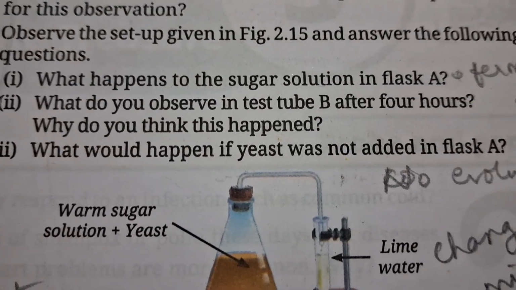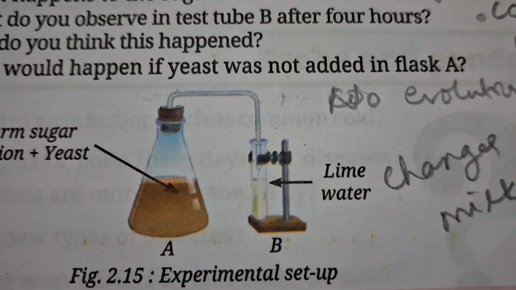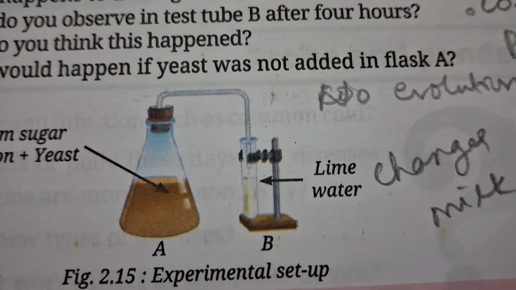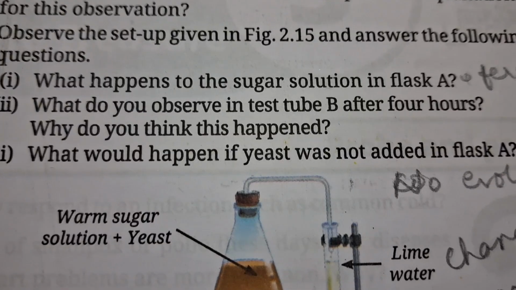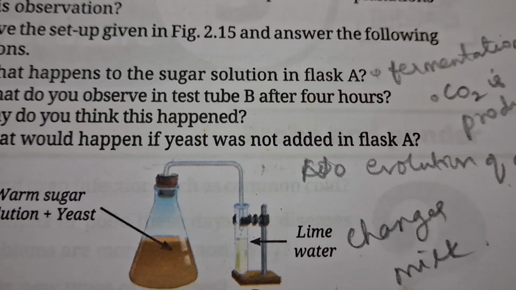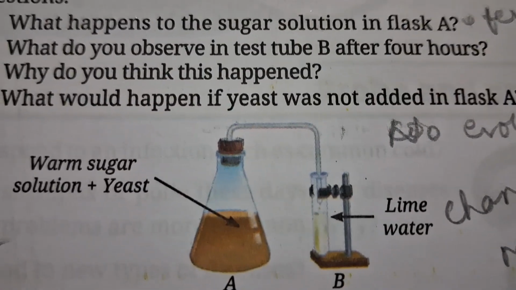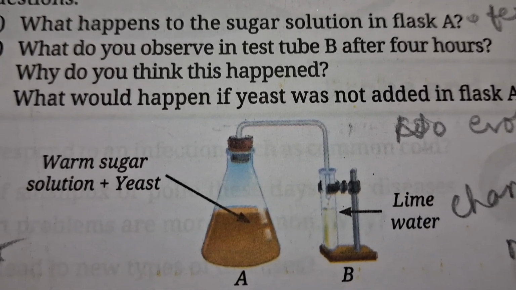Next one, what do you observe in the test tube after 4 hours? The lime water changes milky as the carbon dioxide passes through the test tube. Then what would happen if the yeast was not added in the flask? No fermentation at all and no evolution of carbon dioxide.